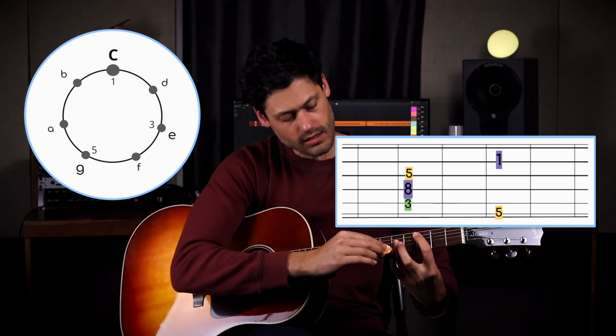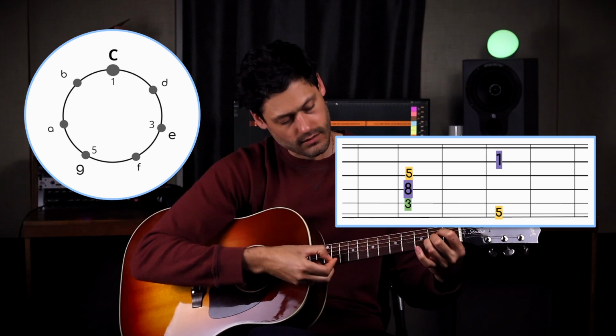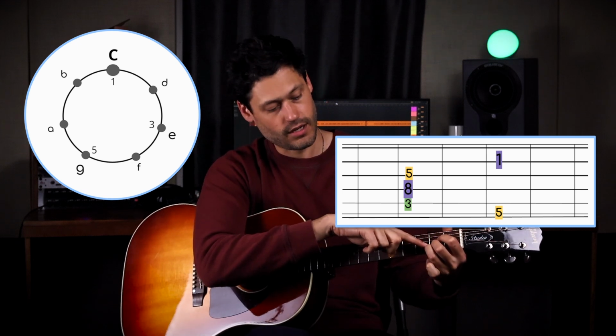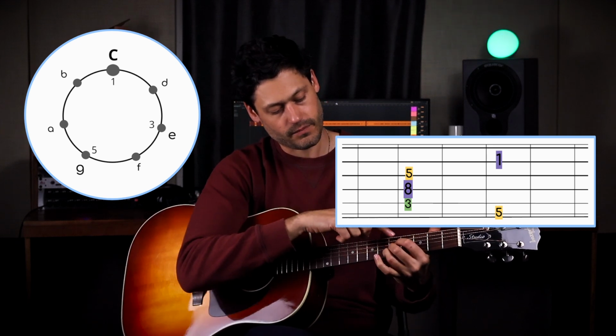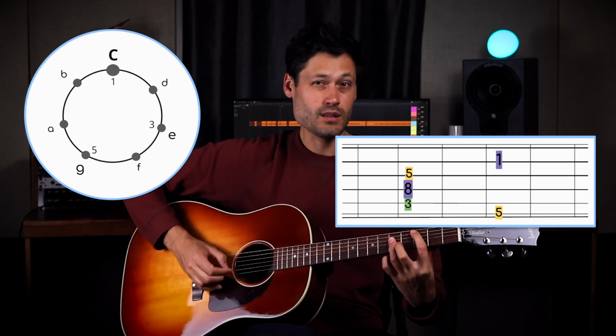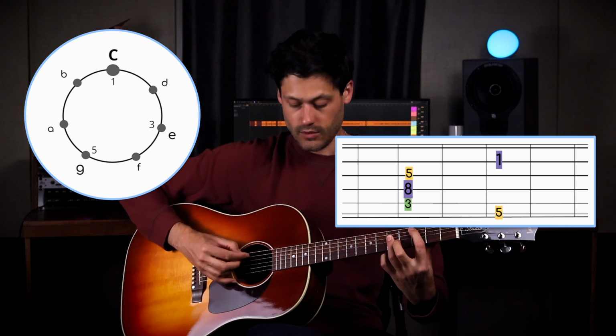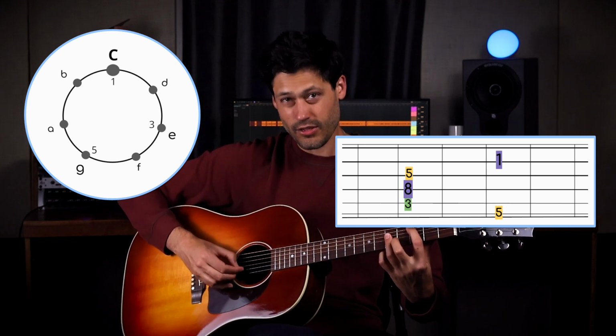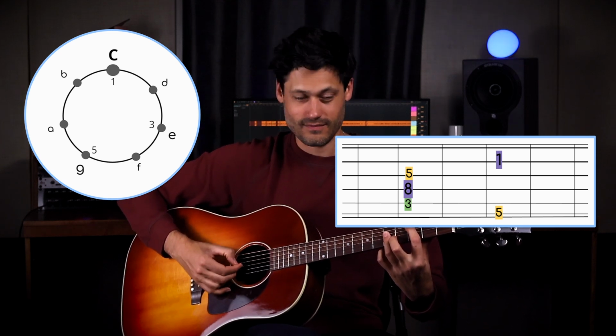And 3, just like down here. This note was the 3. We're going to follow that to C. 1, 2, 3. 1, 5, 8, 3, 12. Crazy, huh?